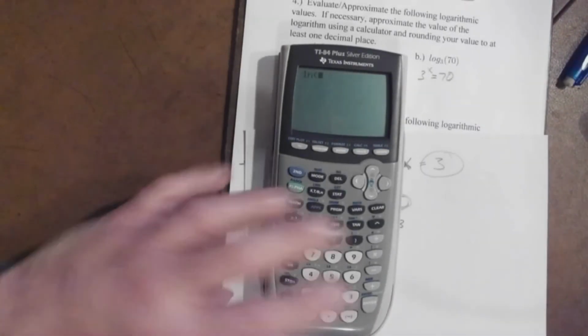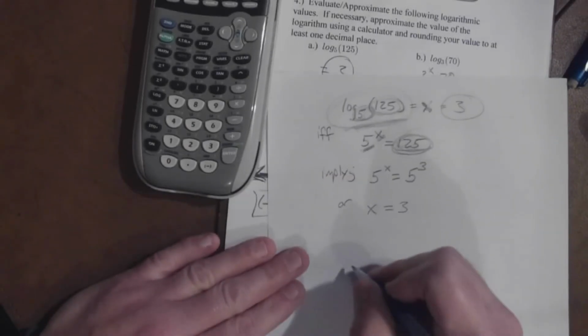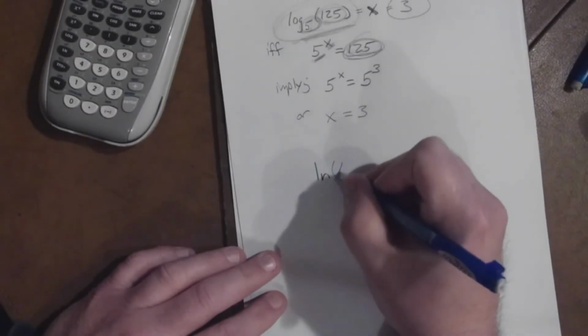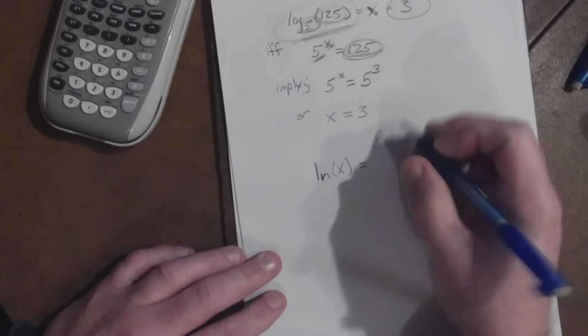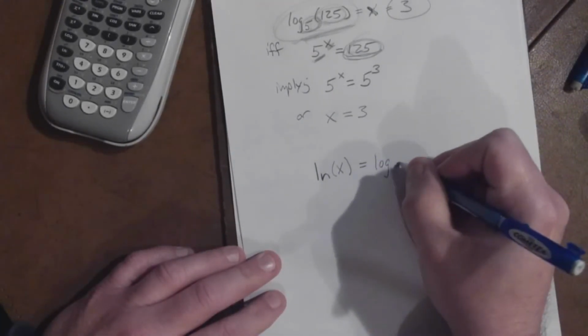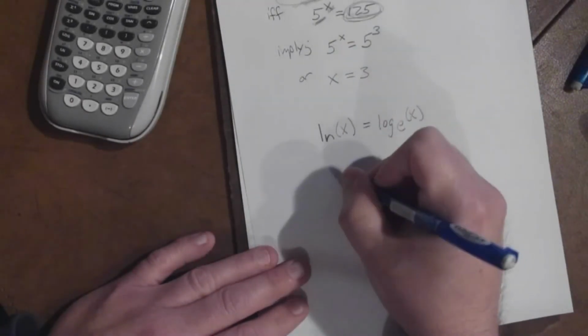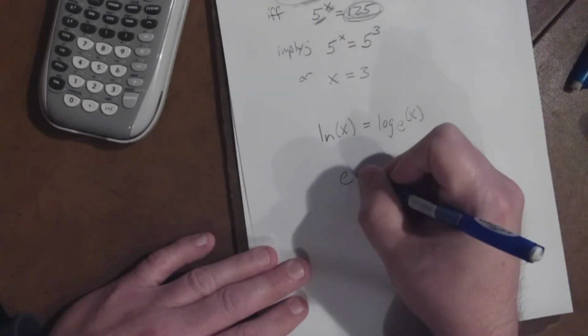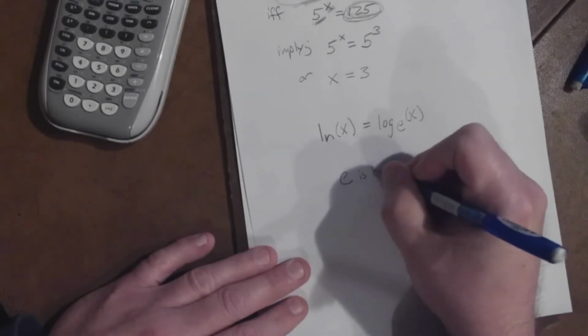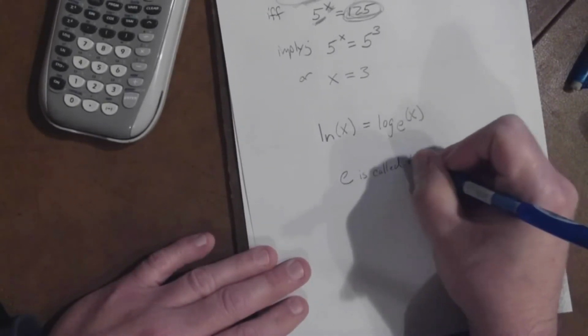Now, just a quick note on the ln of x. The ln of x is what we call the log base e of x. e is called the natural number.